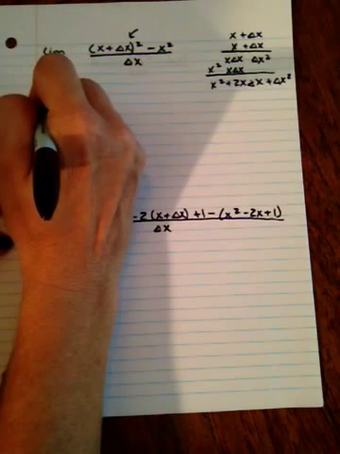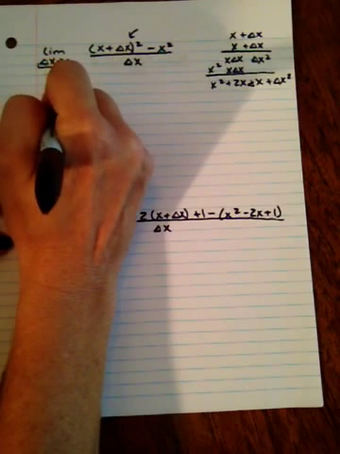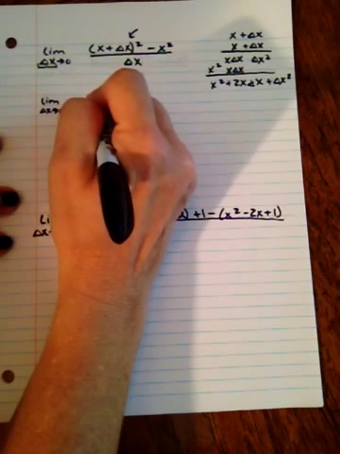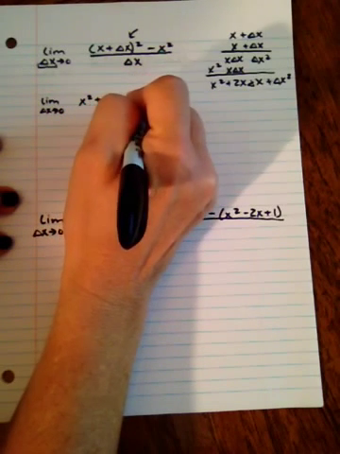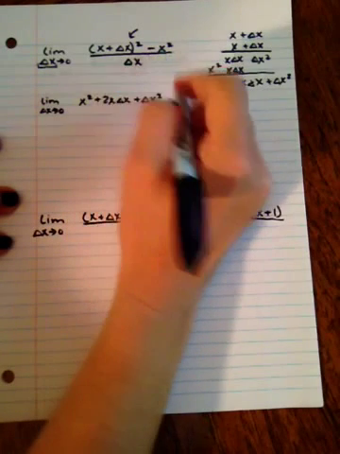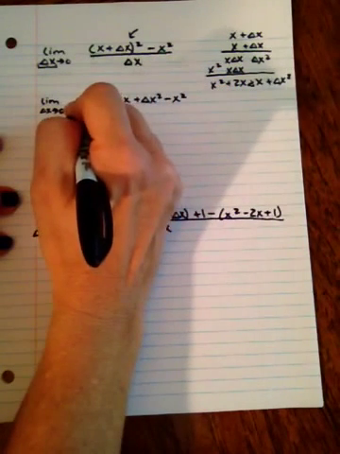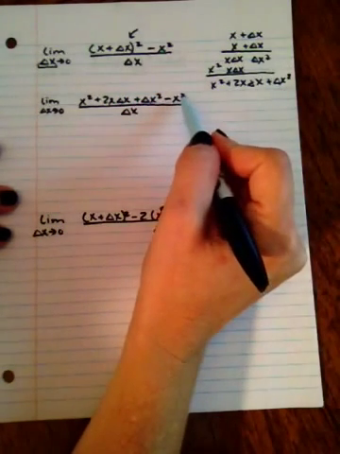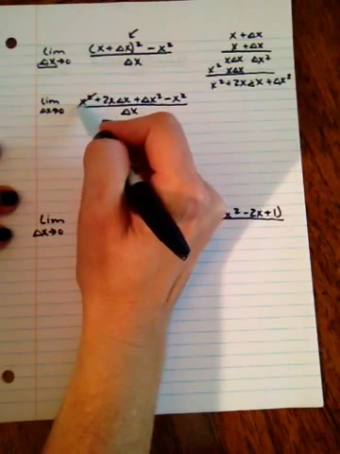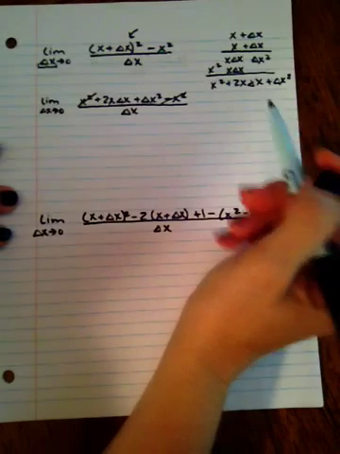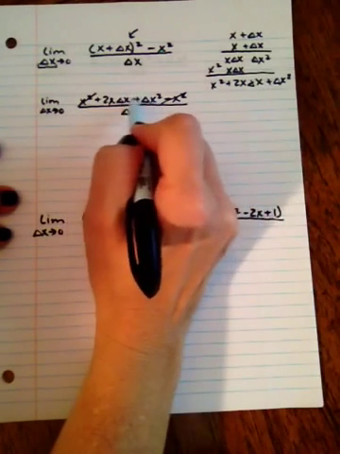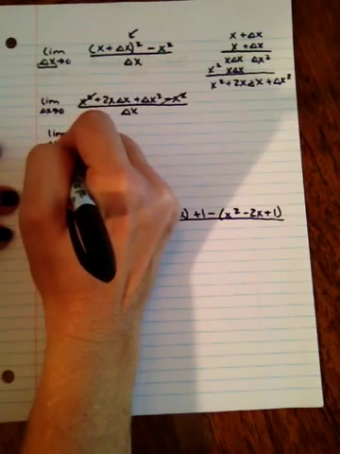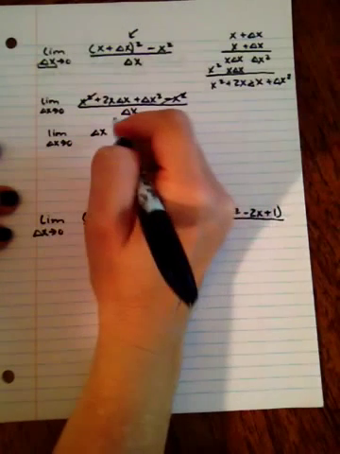So I'm going to write my limit out. This is the limit as delta x approaches 0. And instead of having x plus delta x squared, I'm going to write what that's equivalent to, and just finish this up: minus x squared over a delta x. Okay, if you look at the expression now, my negative x squared and my positive x squared cancel out. Everything that's left has a delta x in it, so I'm going to factor out one delta x from the numerator, which is going to be my common factor.